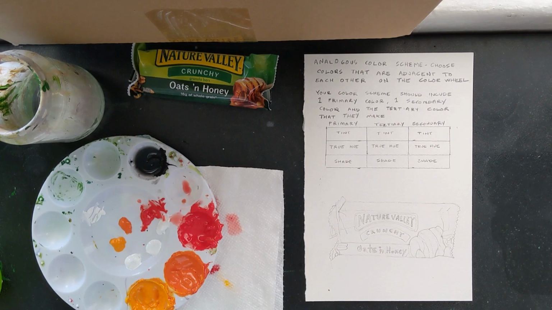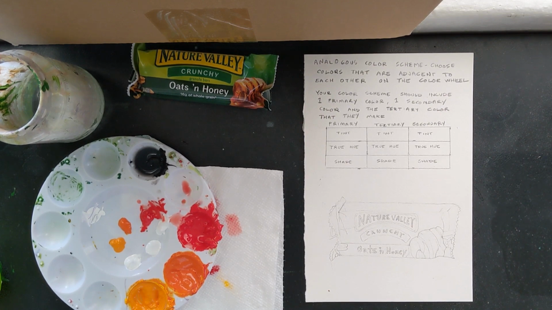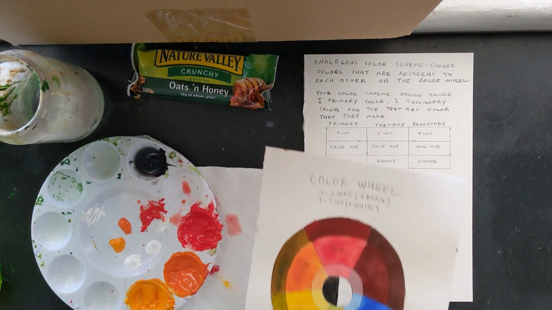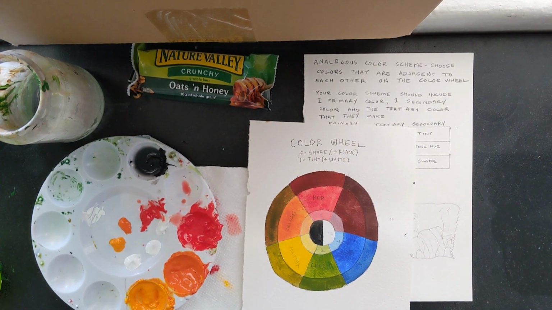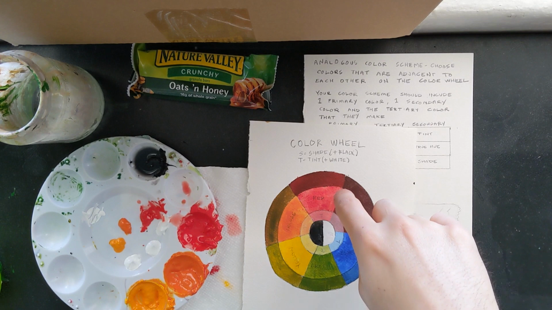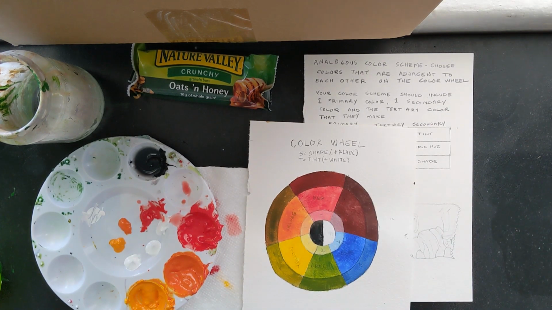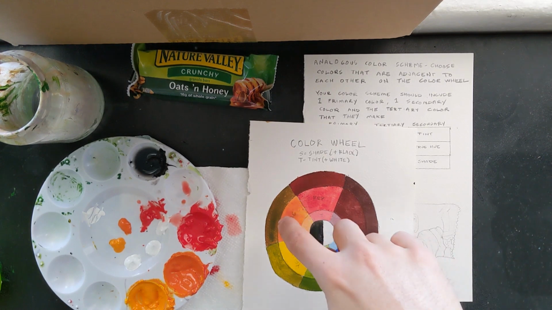Analogous color scheme. Choose colors that are adjacent to each other on the color wheel. And adjacent just means next to each other. So write that down. Your color scheme should include one primary color, one secondary color, and the tertiary color that they make. So when you're choosing your colors for this, what you want to do is just reference your color wheel. So basically you're going to look at a primary color, so red, and then the secondary color that is next to it, like orange.